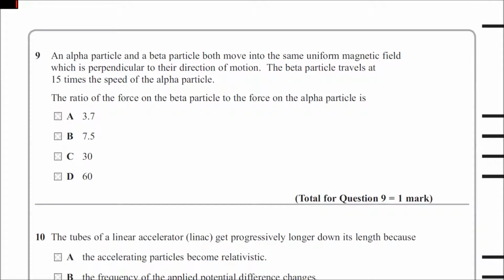Okay, question 9. Both of these move into the same uniform magnetic field, which is perpendicular to the direction of motion. The beta particle is 15 times faster than the alpha particle. Ratio of the force. Okay, so what have we got? Magnetic fields, speeds, forces, and charged particles. So I'm going to use F equals BQV. We called it BeV occasionally, but that was only for the charge on an electron.